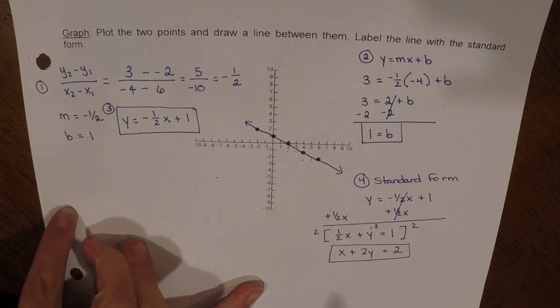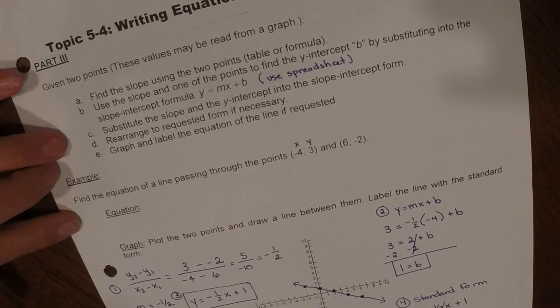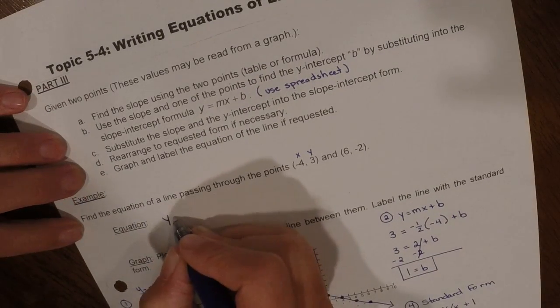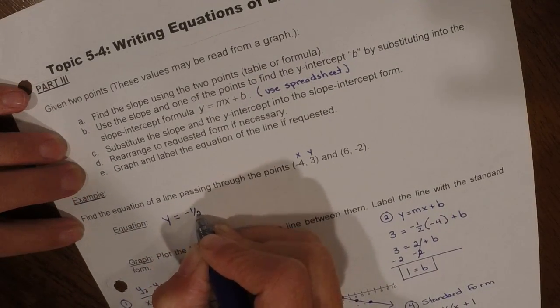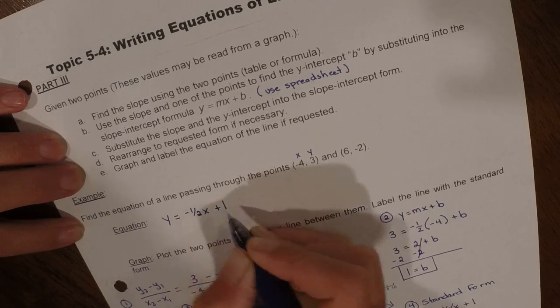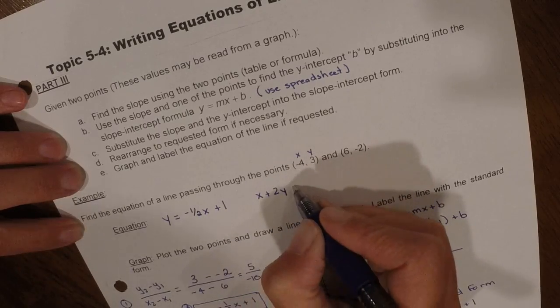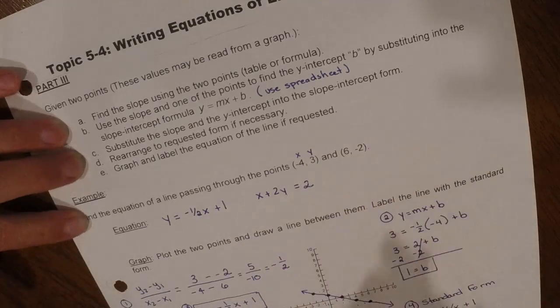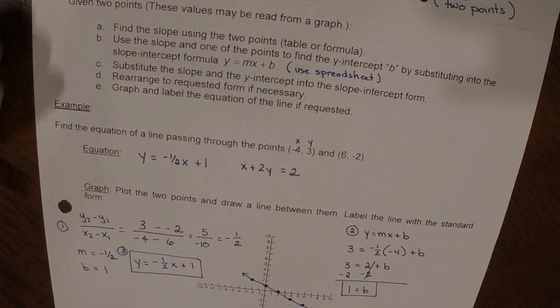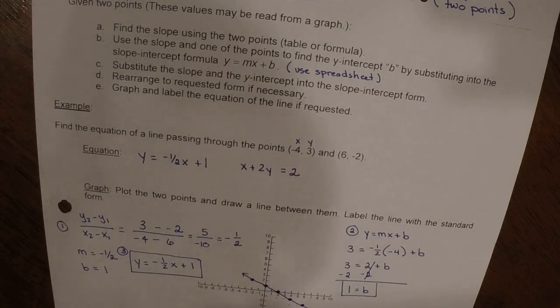Good. So up here it says find the equation of the line. I guess we can go ahead and write y equals negative 1/2 x plus 1 and x plus 2y equals 2. So that's the super duper extra long version of how to do this problem.